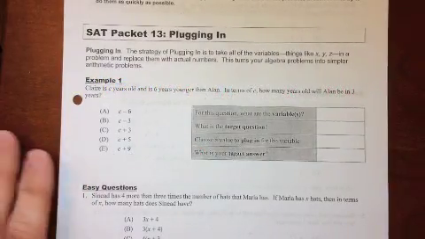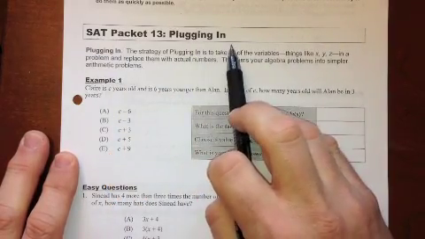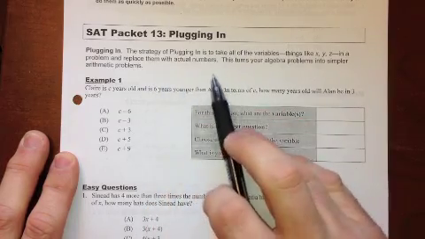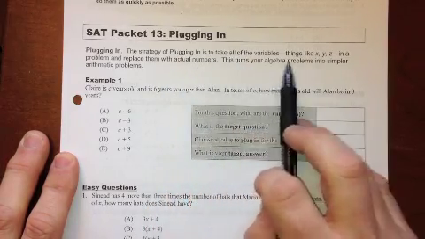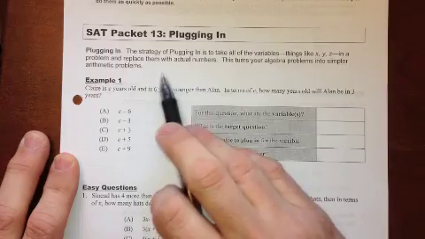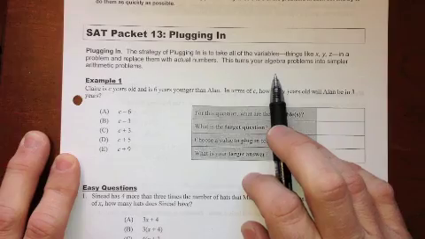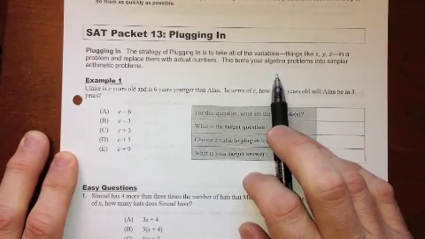Hi, this is Mr. Lonergan, and I'm here to talk to you about the SAT strategy of plugging in. Plugging in is where we take all of the variables, things like x, y, and z, in a problem and replace them with actual numbers. It turns algebra problems into simple arithmetic problems.